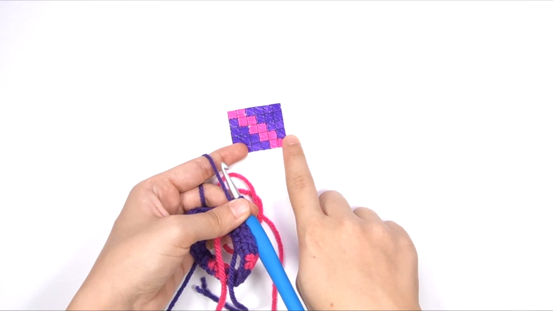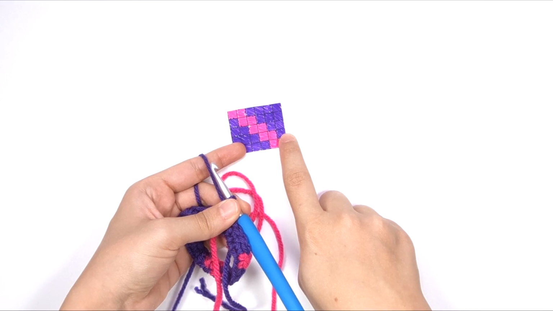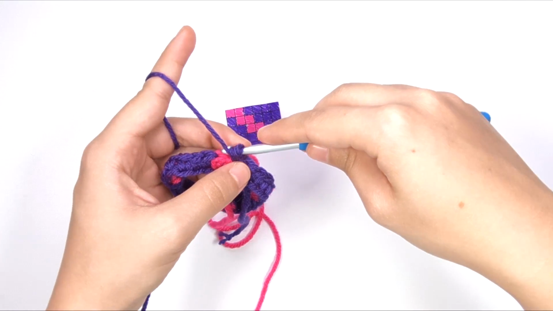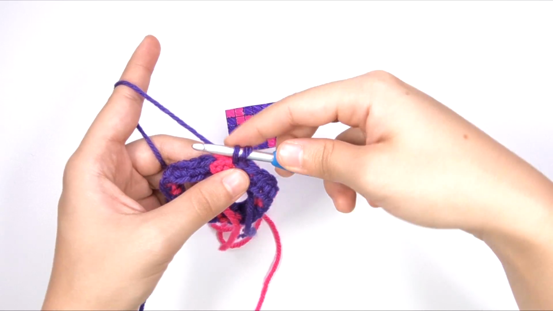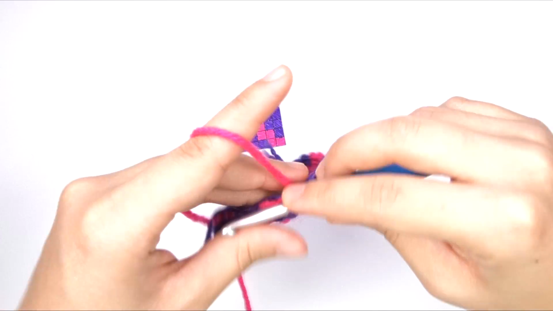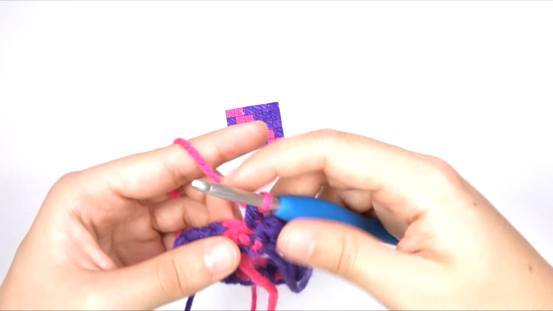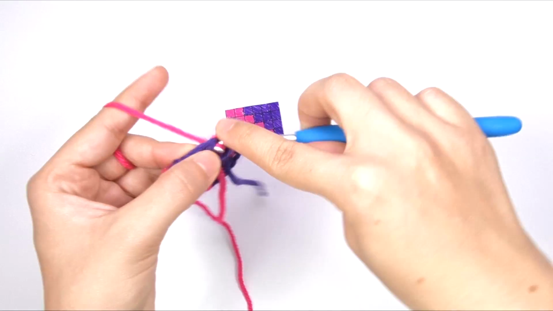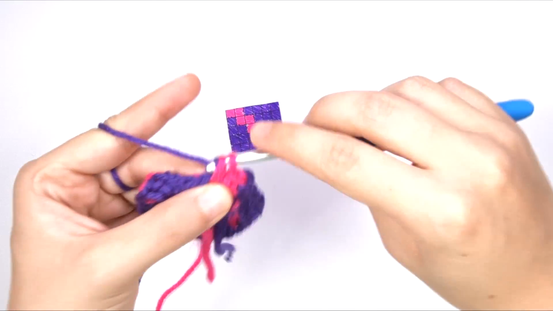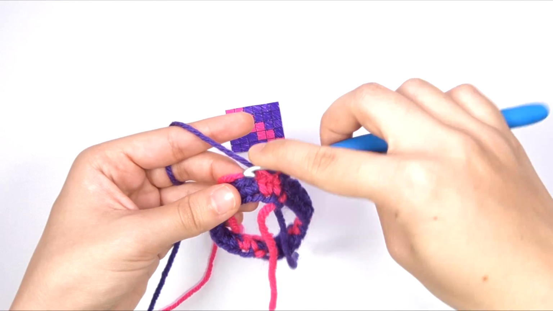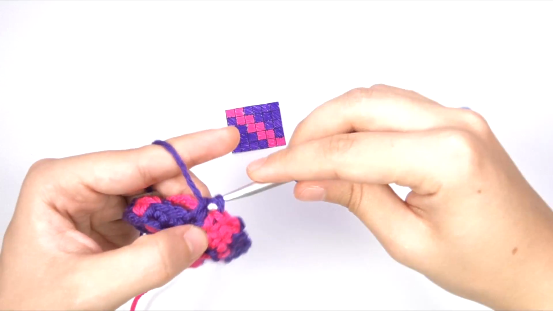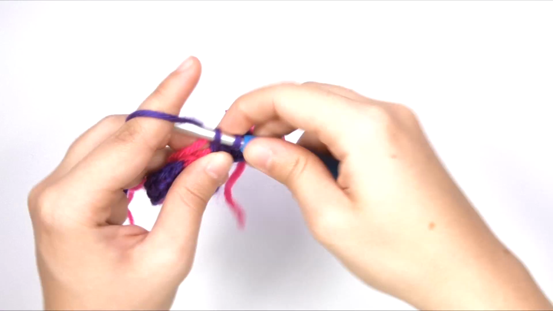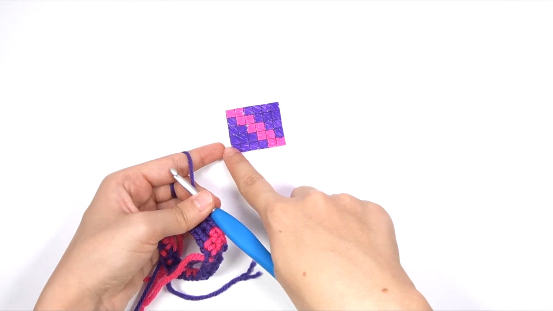But this first purple stitch is the last purple stitch before the pink. So I'm going to kind of uncrochet part of that last stitch and make sure that I pull my new yarn through with pink. Then I've got 1 pink stitch. My second pink stitch, I'm going to switch back to purple because the next stitch is purple. Then we've got 1, 2, 3 purple. So we're at the end of our chart.